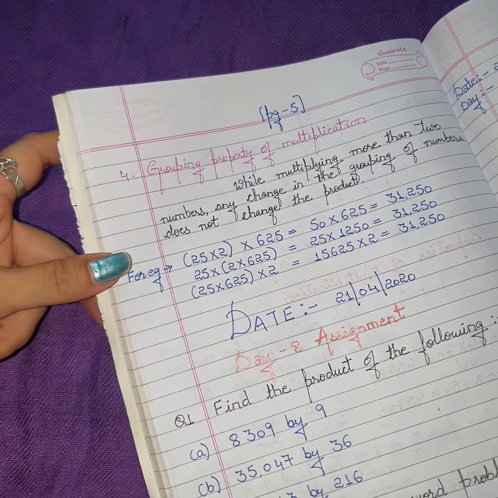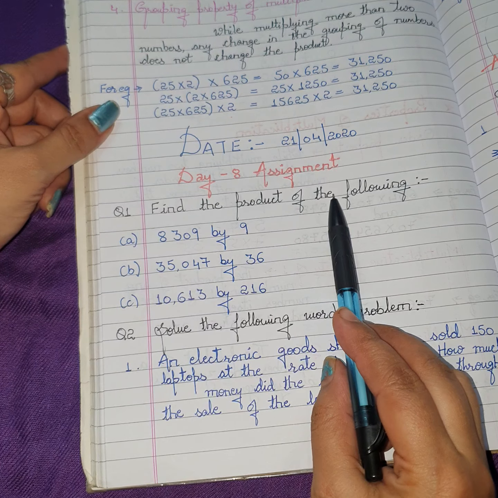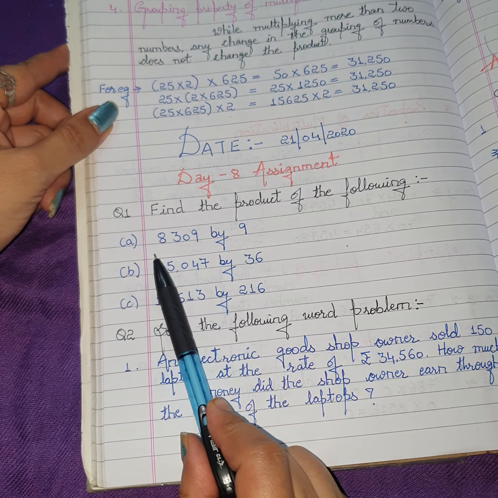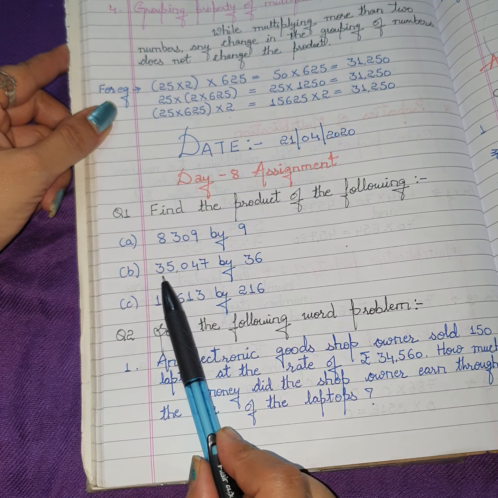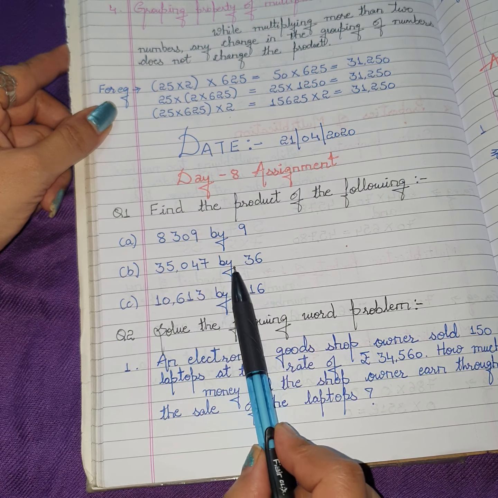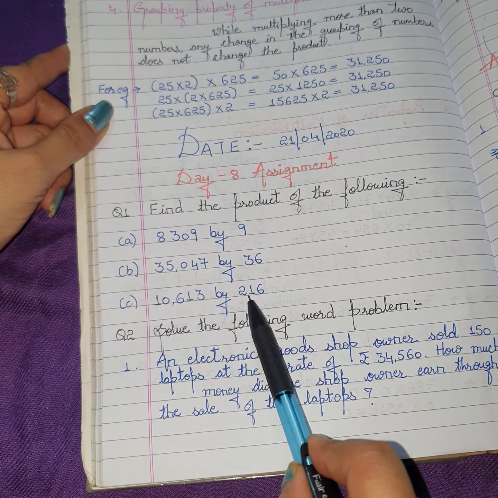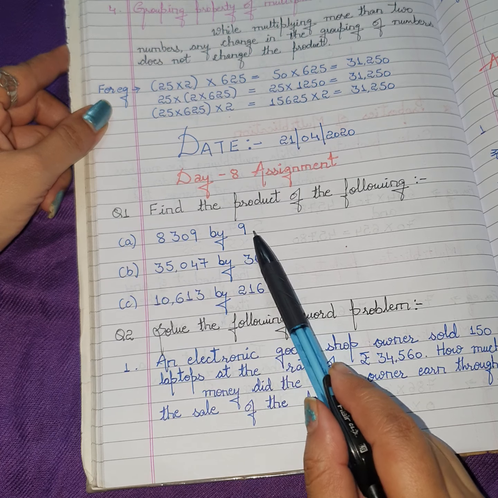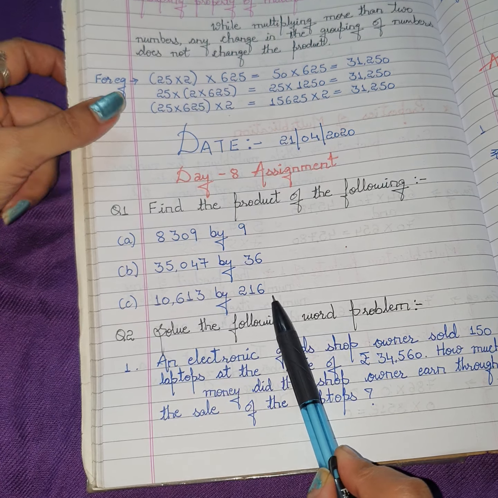Now after this, you have to solve this Day 8 assignment in your practice notebook. First question is multiply 8309 by 9. Second part is 35,047 multiplied by 36, and then 10,613 by 216. So in part A you have to multiply by 1 digit, then 2 digit, and then 3 digit.